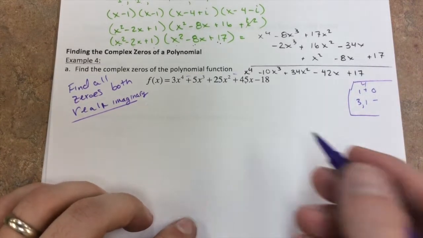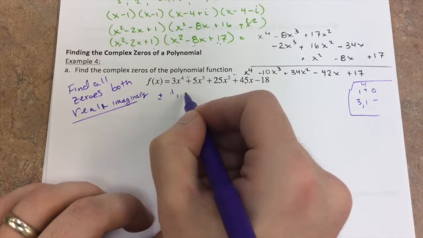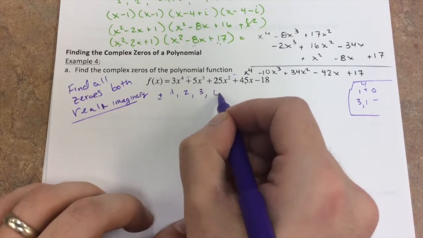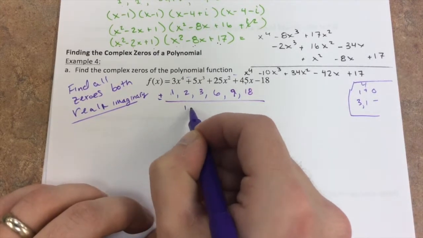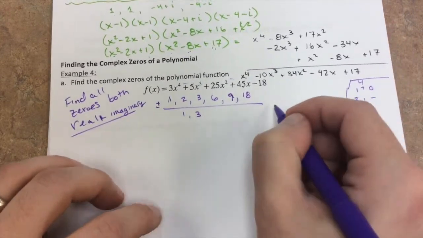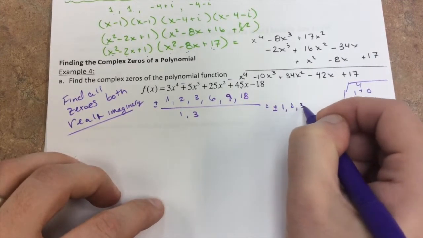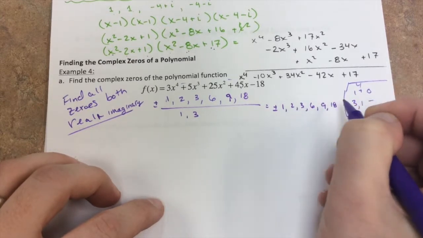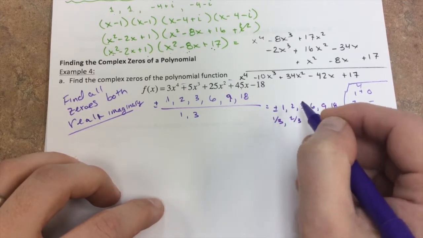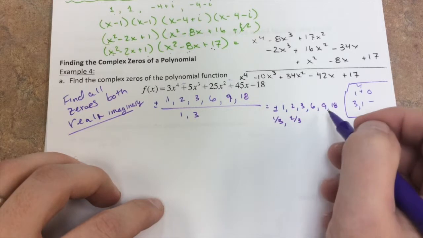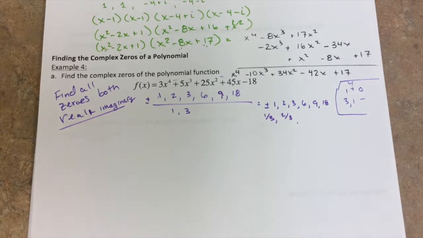Now I'm going to list out my p's and q's. So plus or minus factors of 18, which is 1, 2, 3, 6, 9, and 18, all over 1 and 3. So my entire list will be plus or minus 1, 2, 3, 6, 9, 18, 1/3, 2/3, 3/3 is 1, 6/3 is 2, 9/3 is 3, 18/3 is 6.